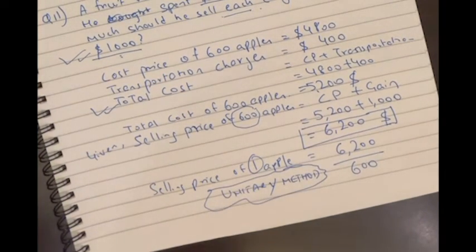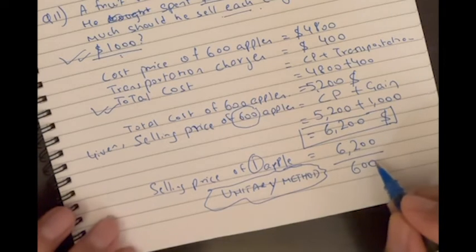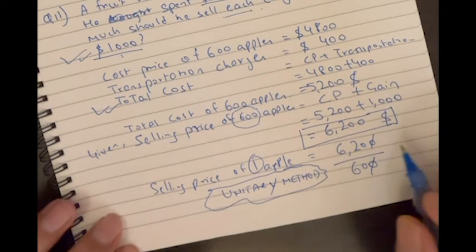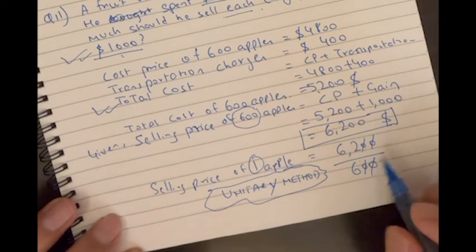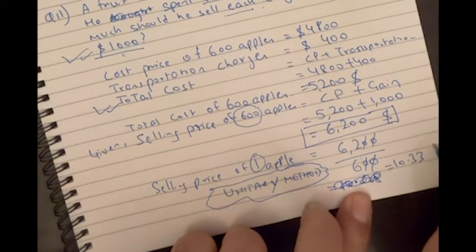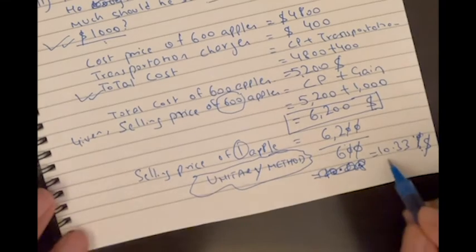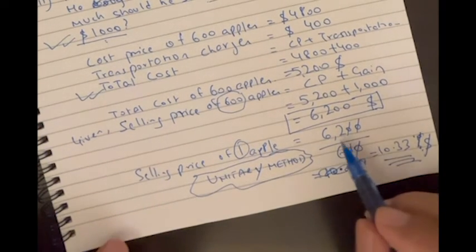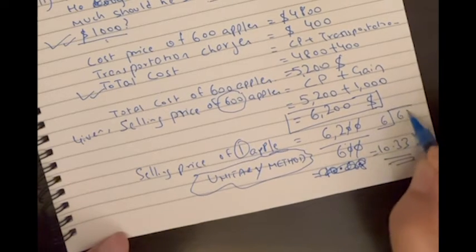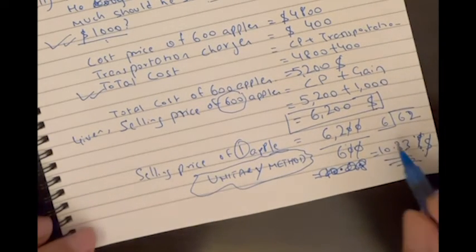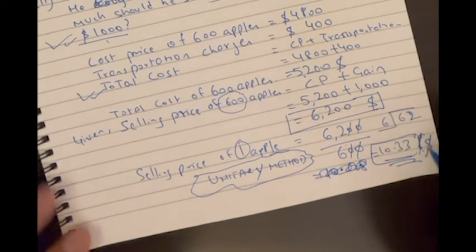So now when you do the maths, this 0 gone here, this 0 gone here, this 0 gone here, when you divide 62 by 6, this will come out to be $10.33.